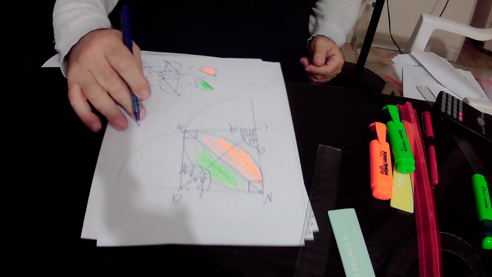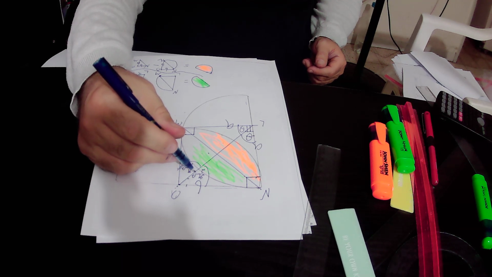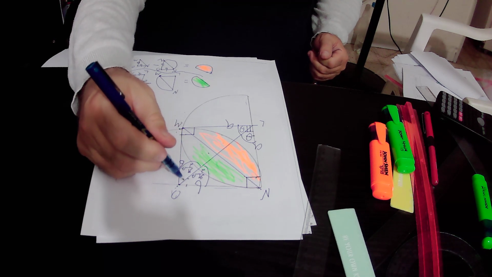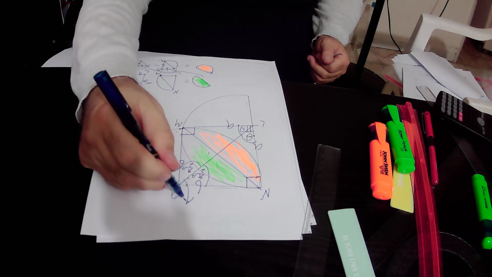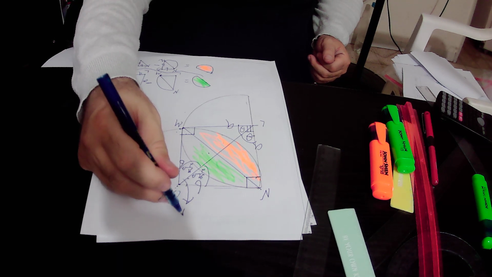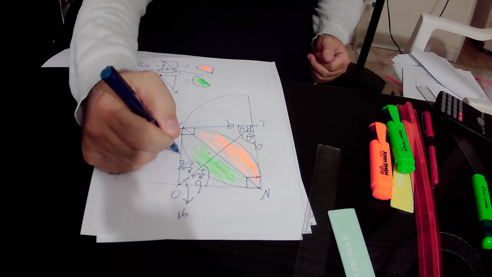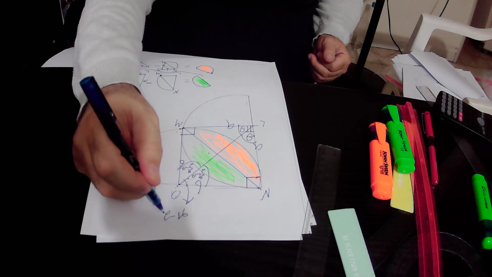So in conclusion, pi over 2 plus pi over 2 is pi, minus theta plus minus theta is minus 2 theta. So the angle between the legs of the sector NOM is pi minus 2 theta.